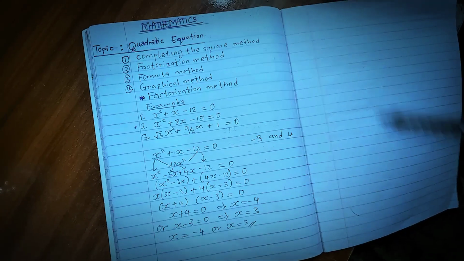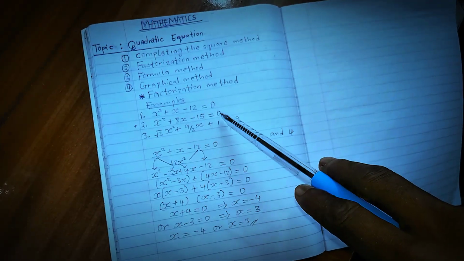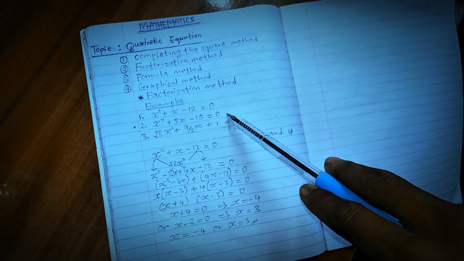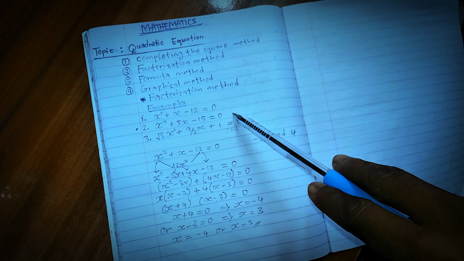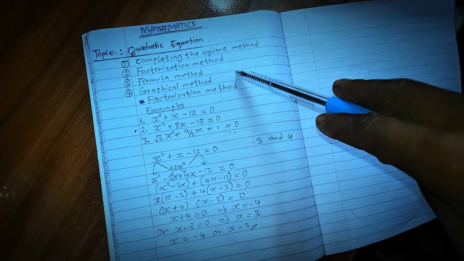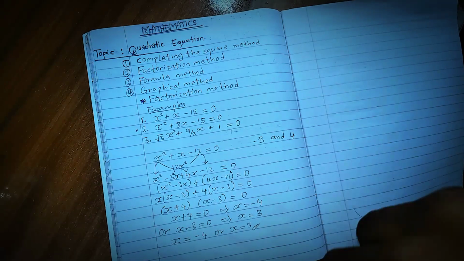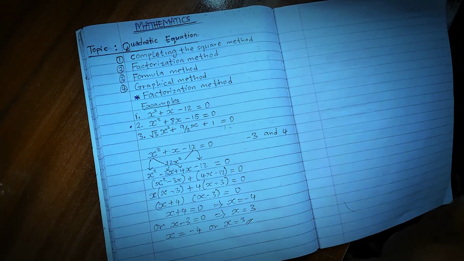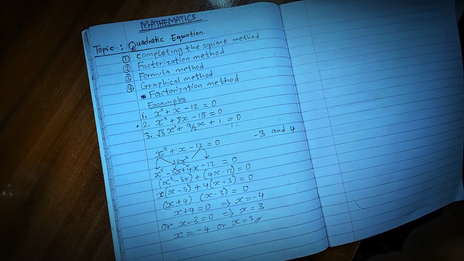So now use this second example as your exercise, and for the third one, try using any of the other methods to solve it so that you get your answer, and leave it in the comment section.